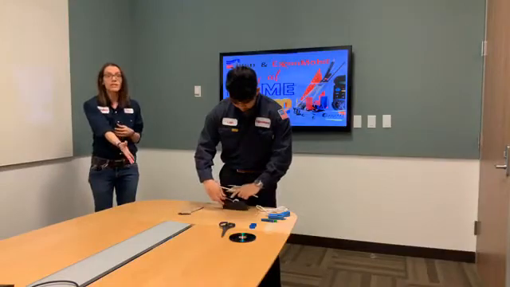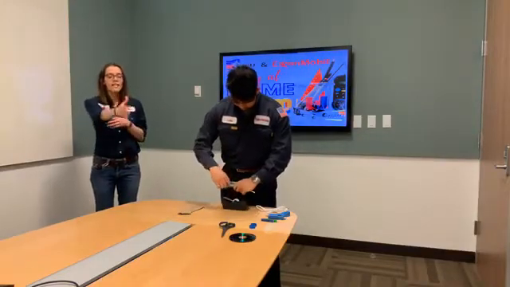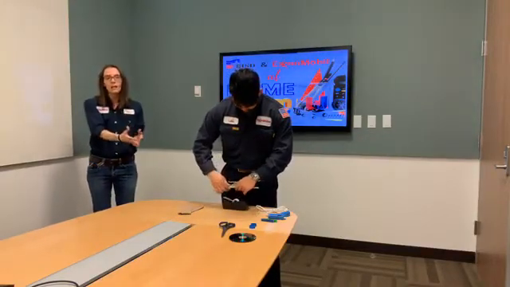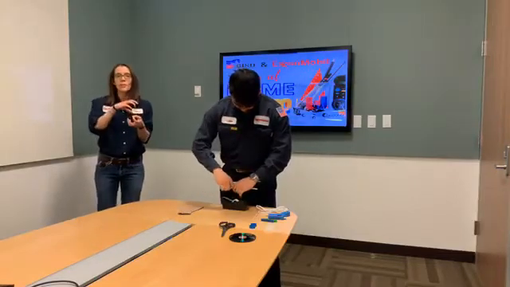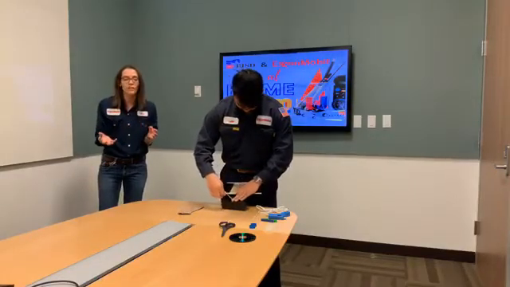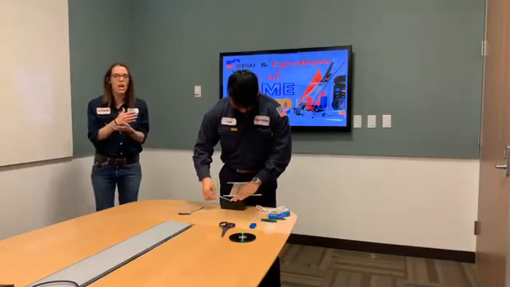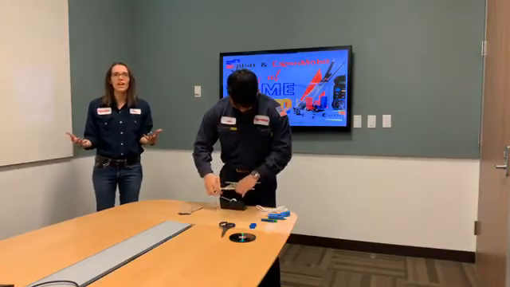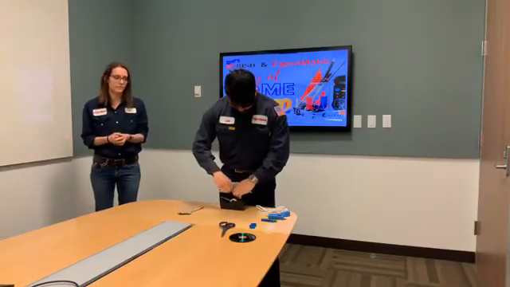That goes for the wheels as well. If you don't have CDs lying around, maybe you have some bottle caps you can use. Jars from peanut butter would be a great thing to use as well for these wheels. Just look around your house, get creative, find whatever you can to make these cars.